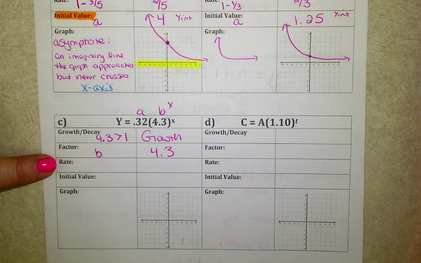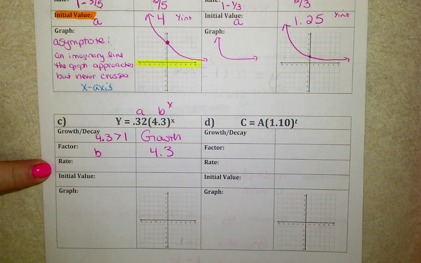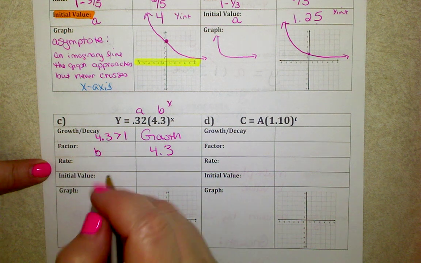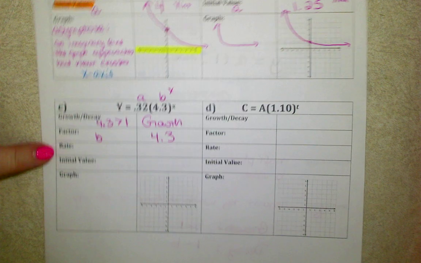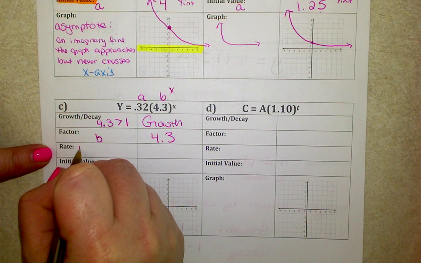All right, Trey, how do you find your rate? All right, you got to do 4.3.